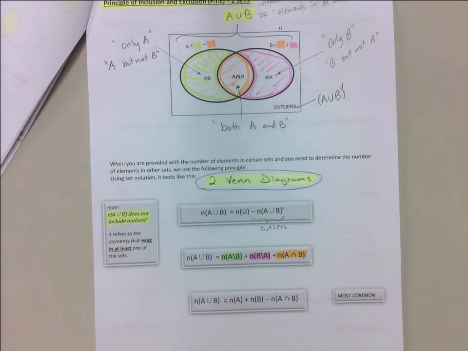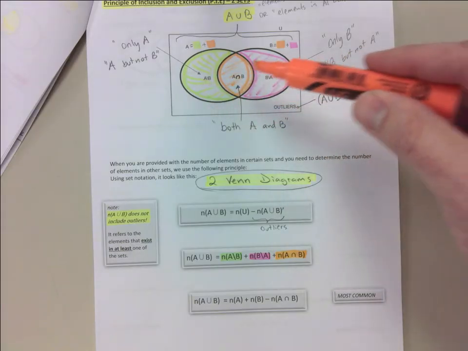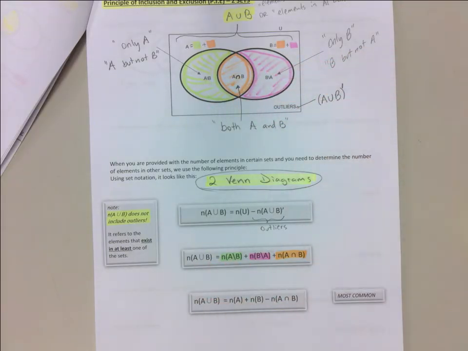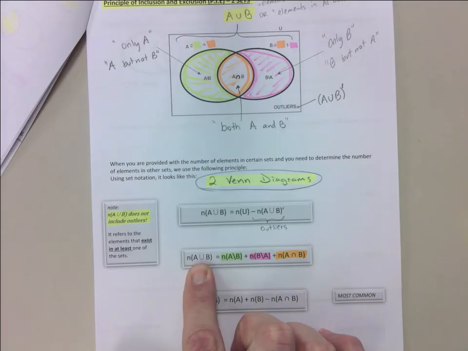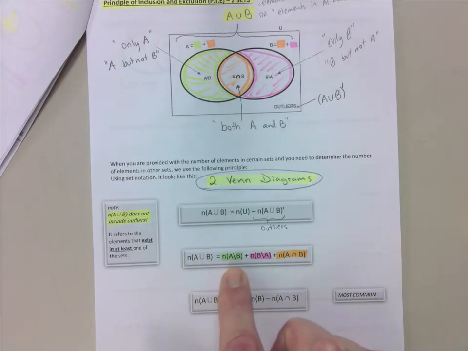If you add those 3 sections, like in our diagram above, you get the union of the 2 sets. Do you notice that these 3 regions do not include the outliers, right? Outliers are not included.